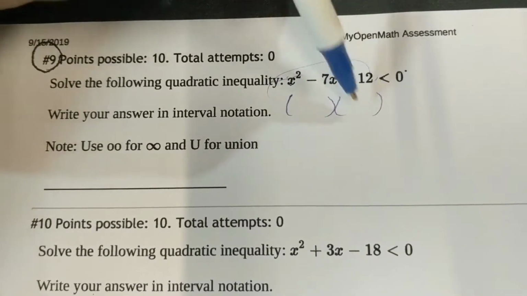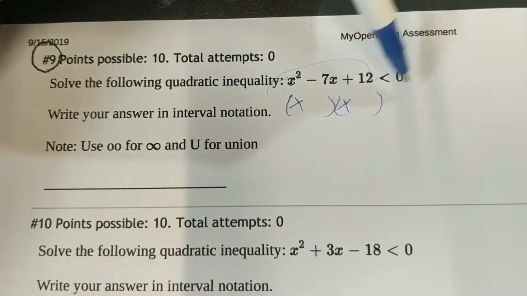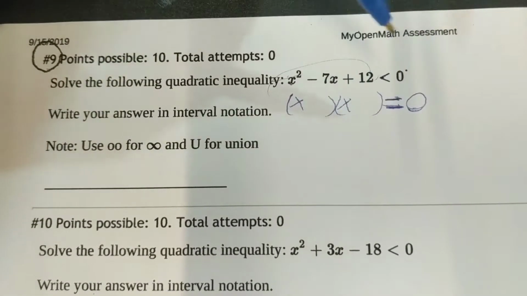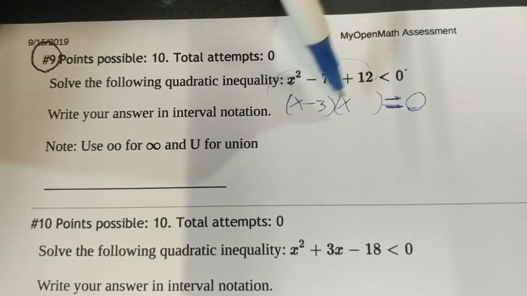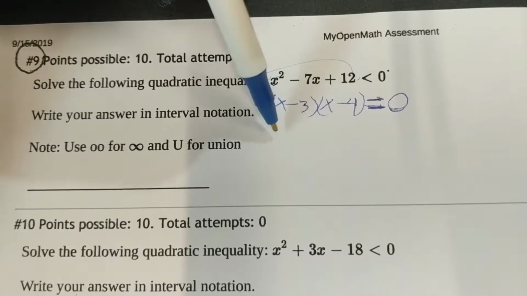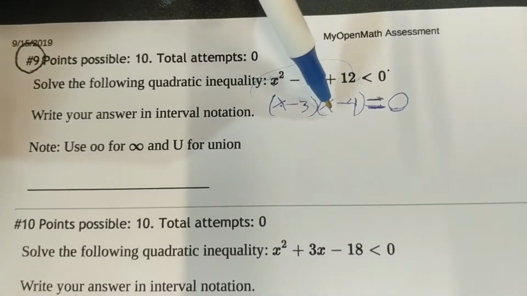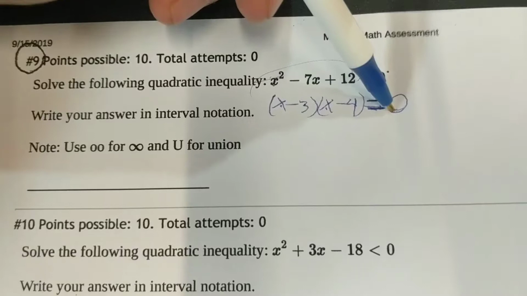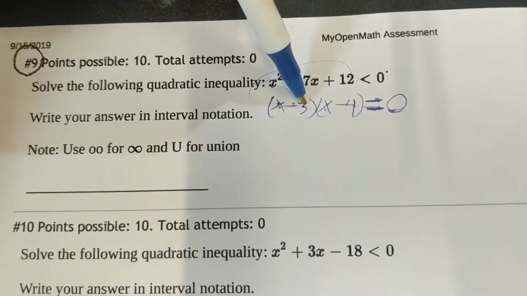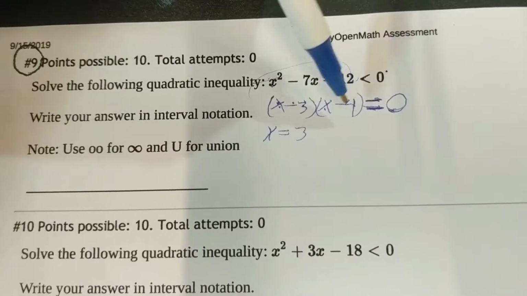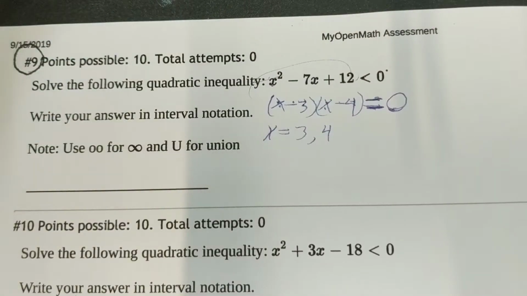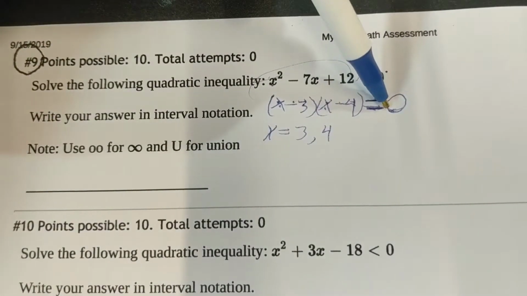Okay, let's see. If we did this by factoring, x and x. And first off, let's figure out where we hit equal to 0, right? And then factoring, what goes into 12? I'm thinking negative 3, negative 4. That should work. And so if we're wondering what numbers I can plug in for x that make this thing exactly 0, positive 3 minus 3 makes a 0 here, so we have x equals 3. And then positive 4, take away 4 would make a 0 there. So it looks like 3 and 4 are the numbers that would make it equal to 0.